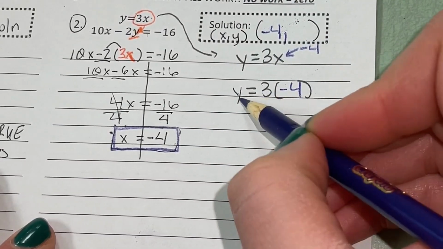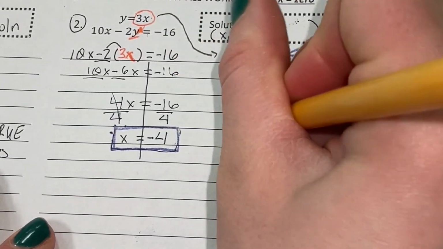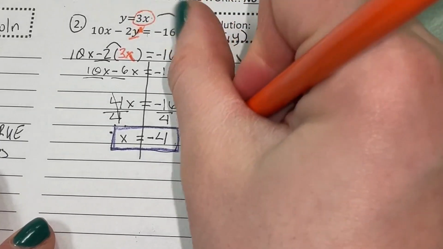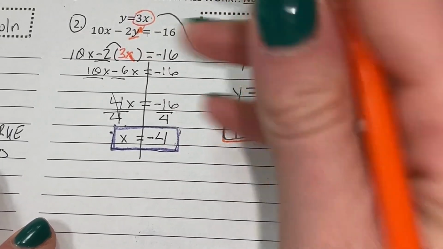Hey, I know how to do this. 3 times negative 4 is negative 12. So this gives me y equals negative 12. Now I know y's number. This is awesome. I know y's number is negative 12. So I'm gonna write that in my solution, and look at that.